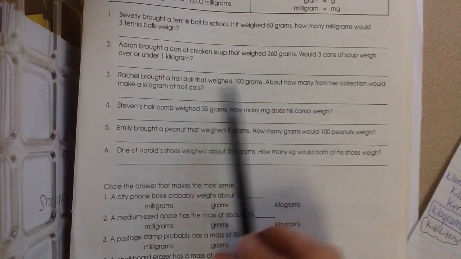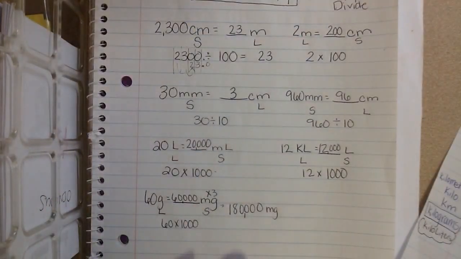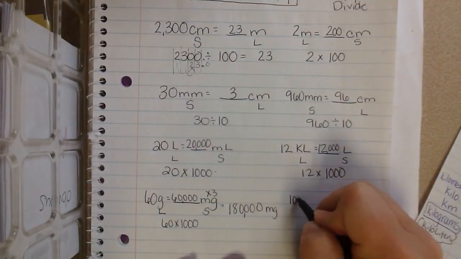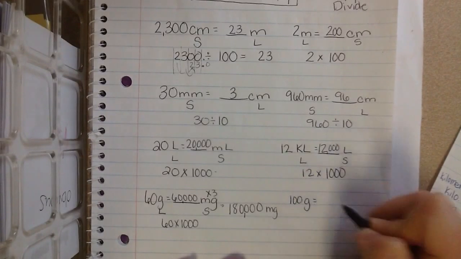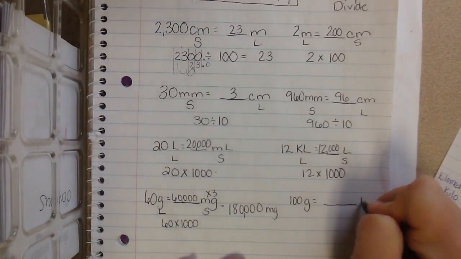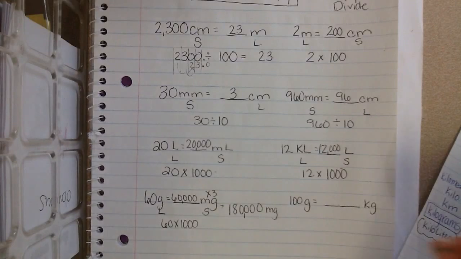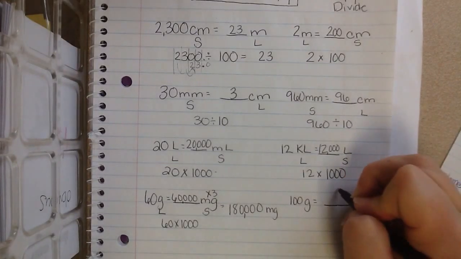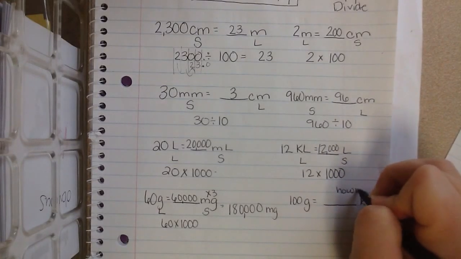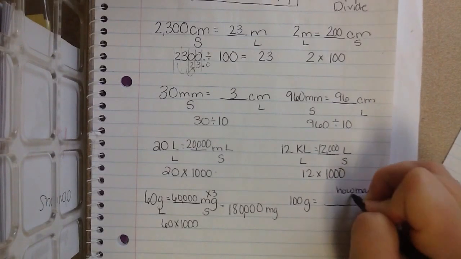So I have 100 grams, and I want to change it to kilograms. 100 grams, how many of those are going to fit inside a kilogram? So I want to know how many can fit.